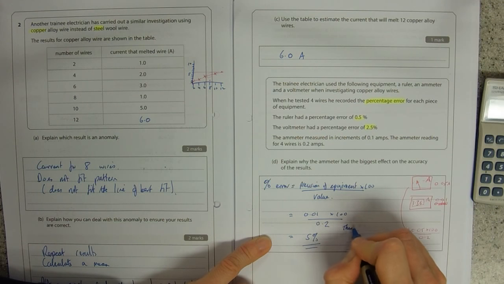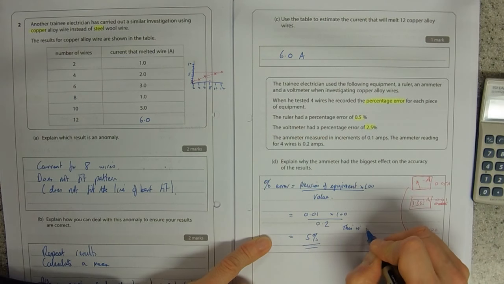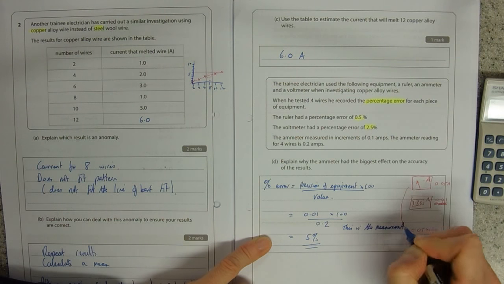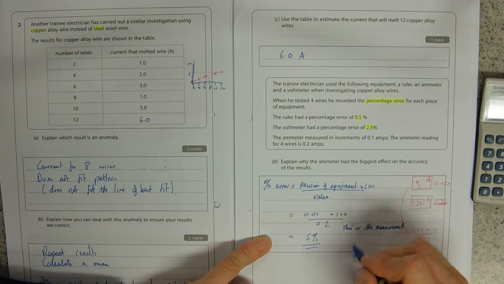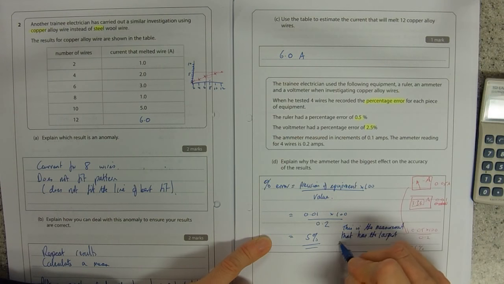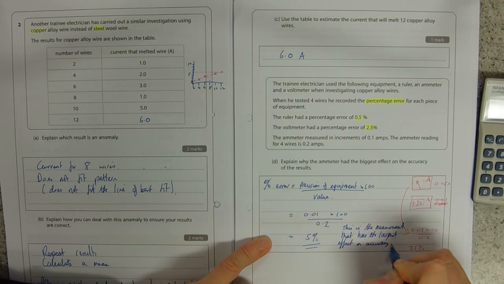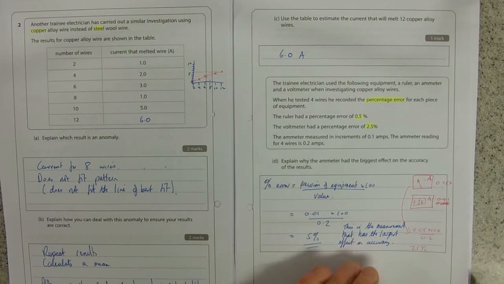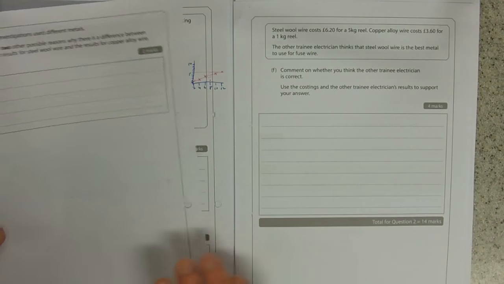So this is the measurement that has the largest effect on accuracy, because it's got the largest percentage error. So you can do percentage error, so you should really get that right.